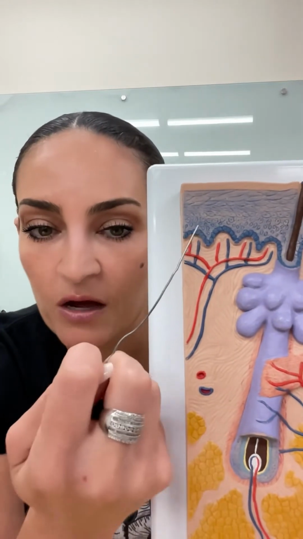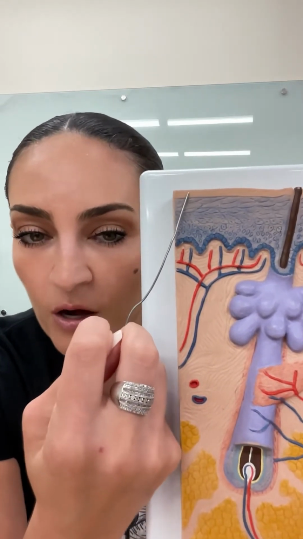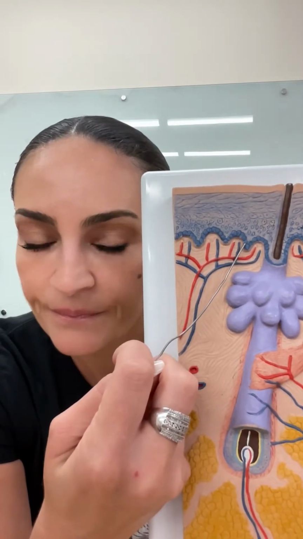Okay, so the order of the layers in the epidermis in this model is stratum corneum all the way to the top, and then we have the stratum granulosum. Below we have the stratum spinosum, and then all the way in the base of the epidermis we have the stratum basale. Okay, awesome.